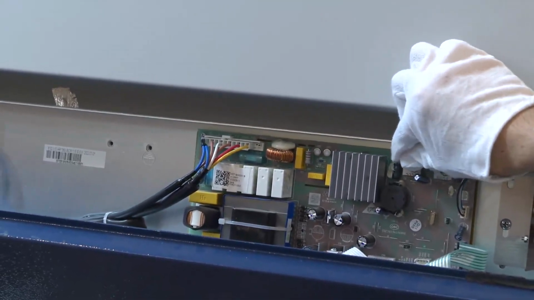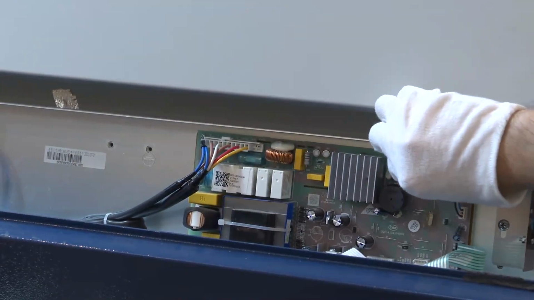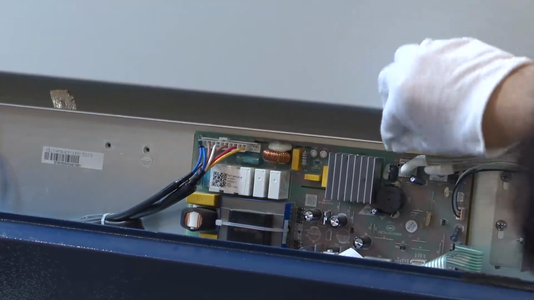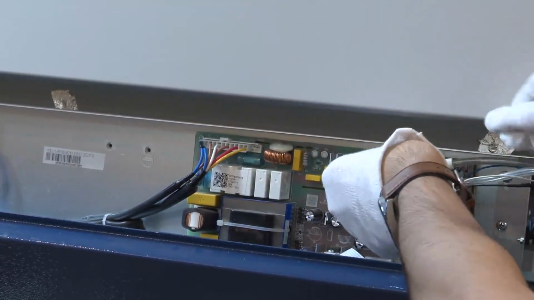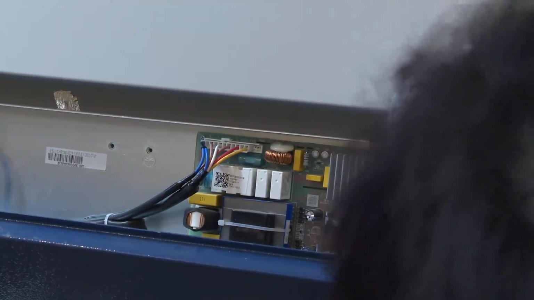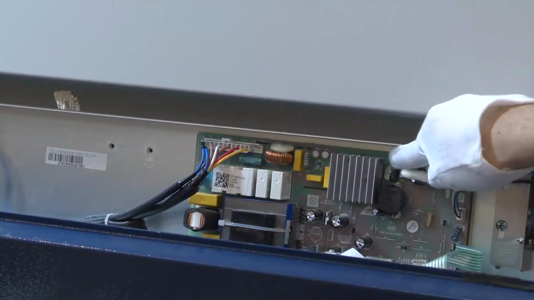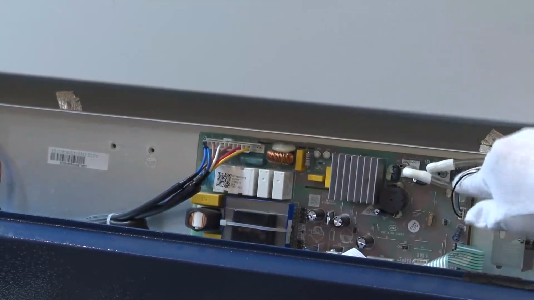Yes, there's one tip. We should be careful. Don't insert the wrong pressure sensor location.